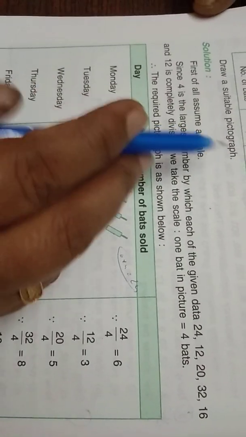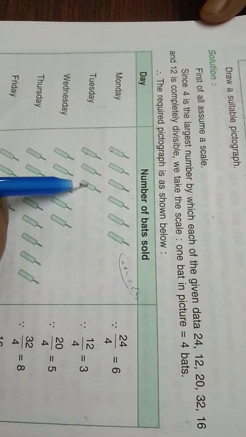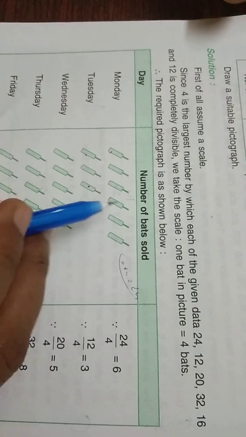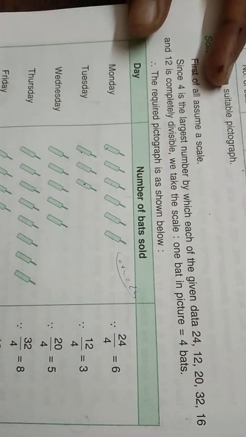That's how we can represent it. Just like here, 1, 2, 3, 12. So one bat represents 4 bats, so 4 plus 4 plus 4, that is 12. Just like this, the representation, you can go through it. Okay. And now another one.